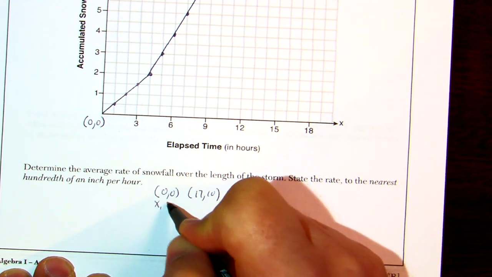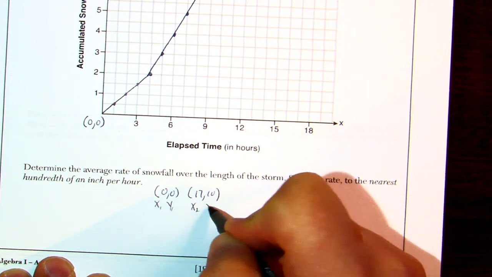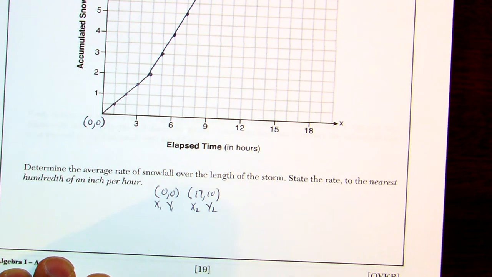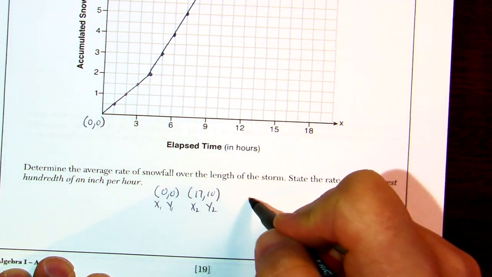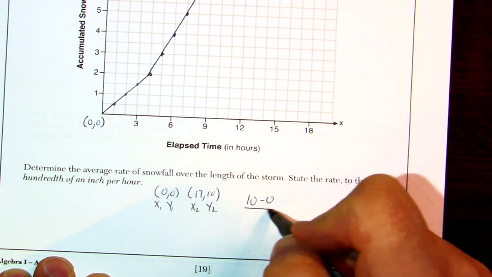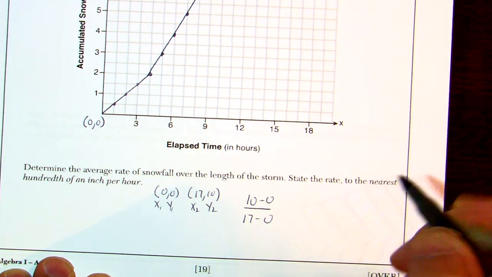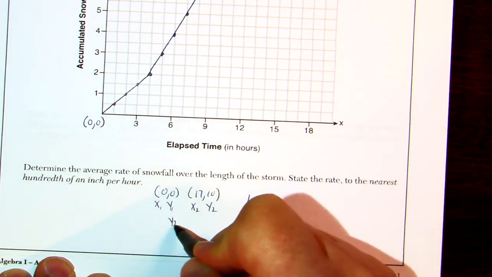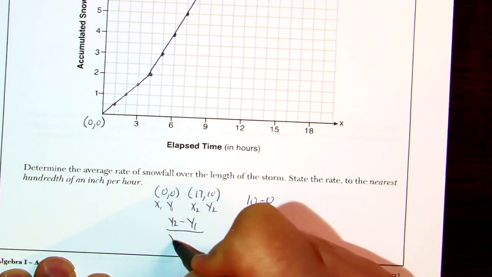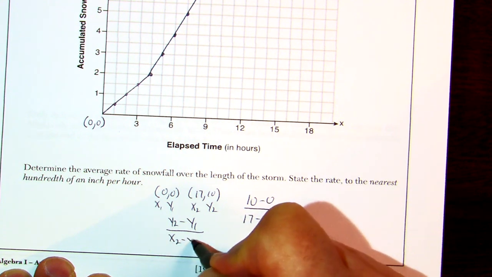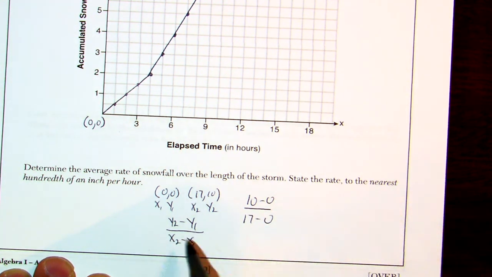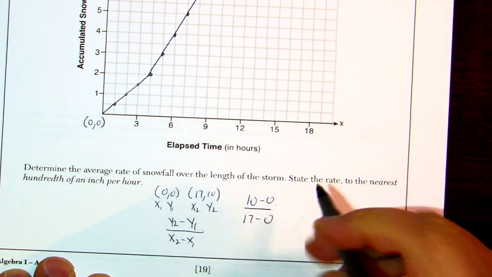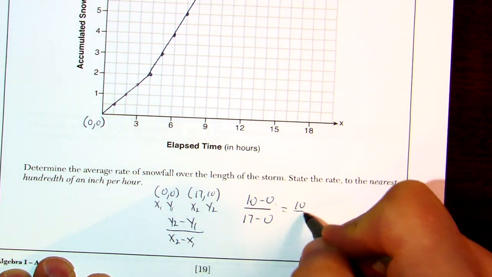x1, y1, x2, y2. So the average rate of change is the slope. So it's going to be 10 minus 0 over 17 minus 0. Okay, remember the slope formula, y2 minus y1 over x2 minus x1. So that's what I'm substituting in. My y2 is 10. My y1 is 0. So essentially it's 10 over 17.